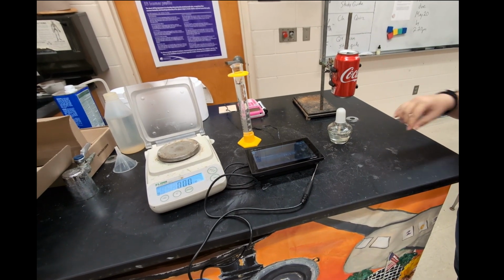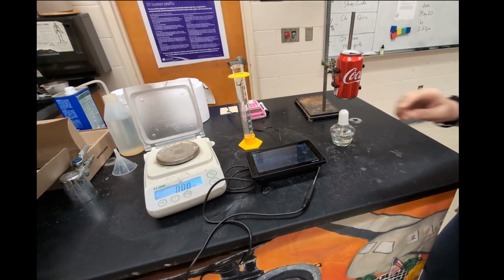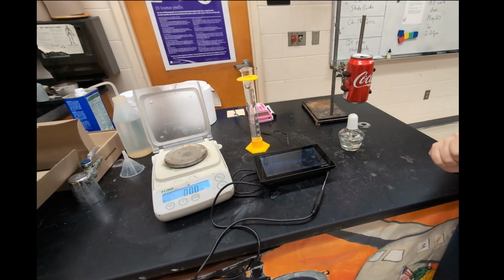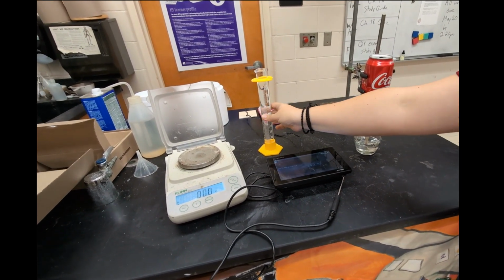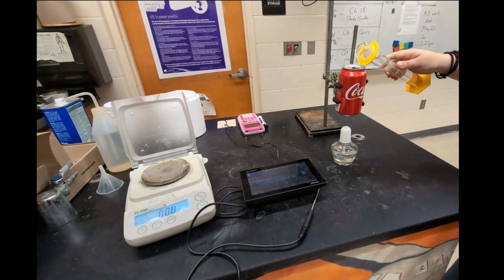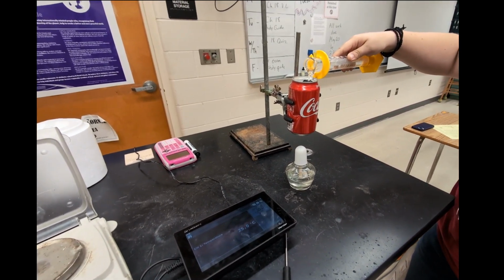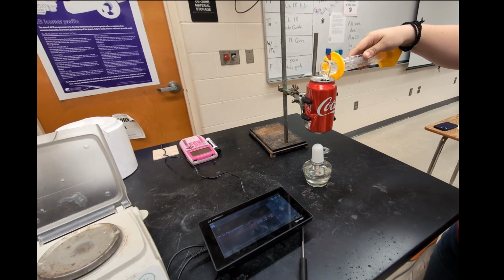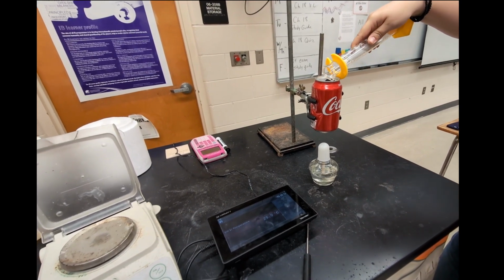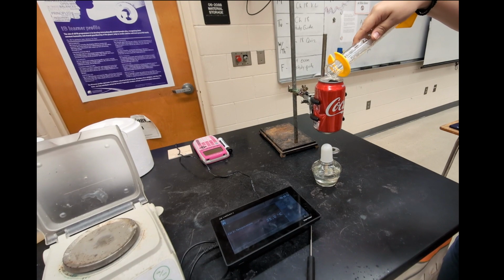For the procedure today, I've already measured out 100 milliliters of deionized water, and I'm going to add that into the soda can. And you want this to be fairly accurate because we're going to use that 100 milliliters in our calculations later.